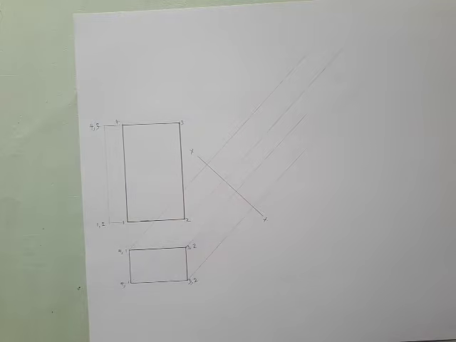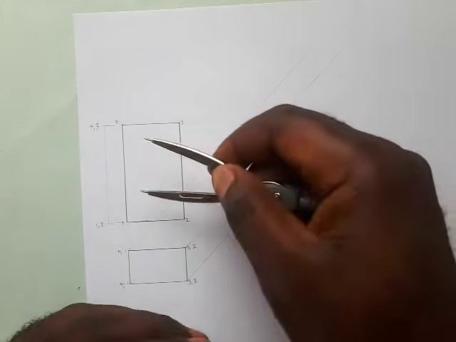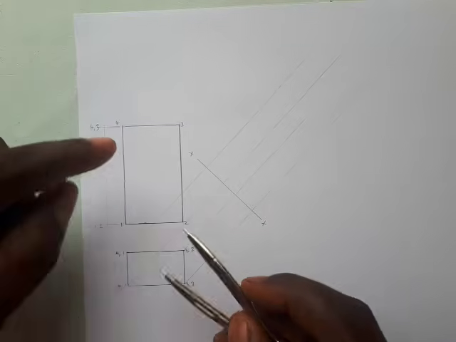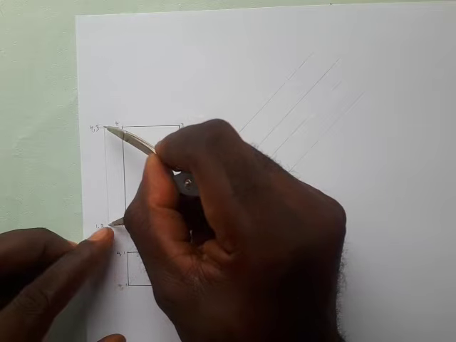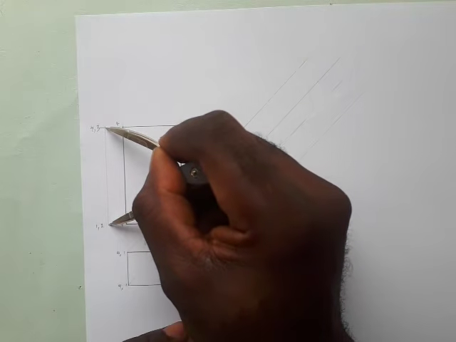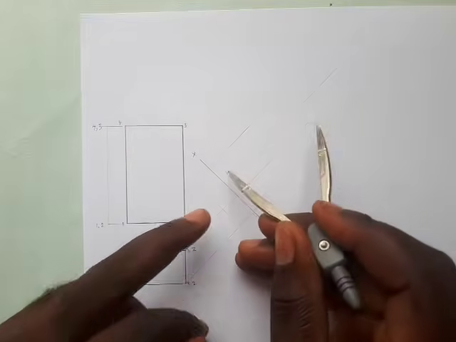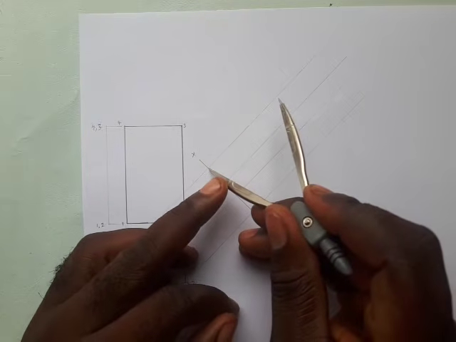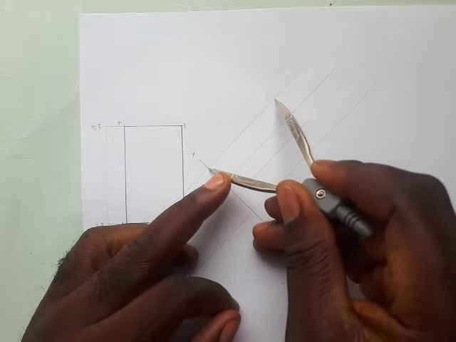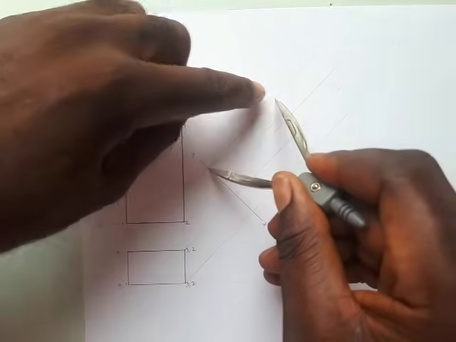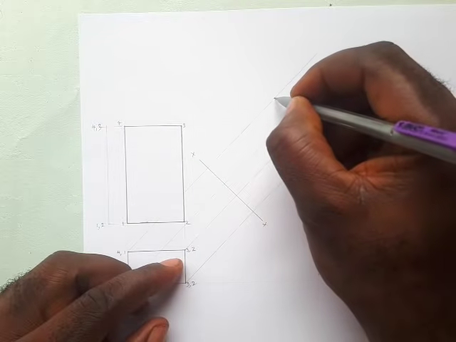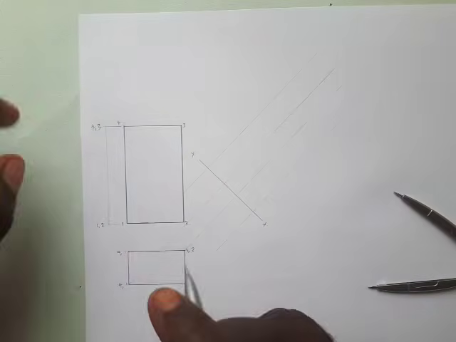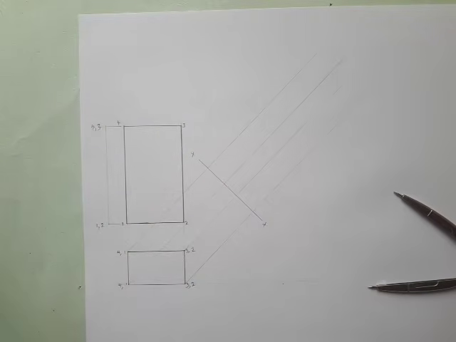Now get your pair of compass or pair of divider, as the case may be. With your pair of divider, transfer this height, this total height, which is actually 60. So you transfer this height and move it here, starting from this base. So you needle here, and you get the other point here. So that's it. So that's all. What you do next is transfer lines.